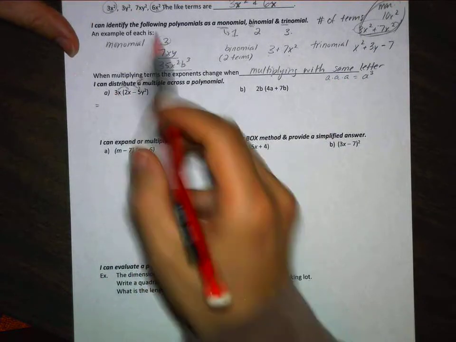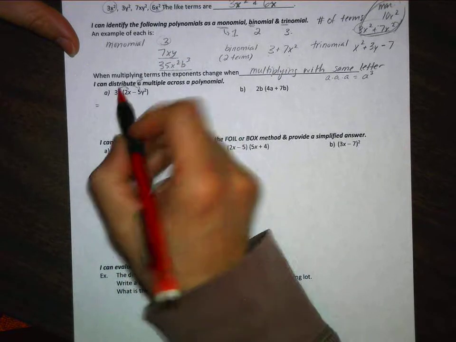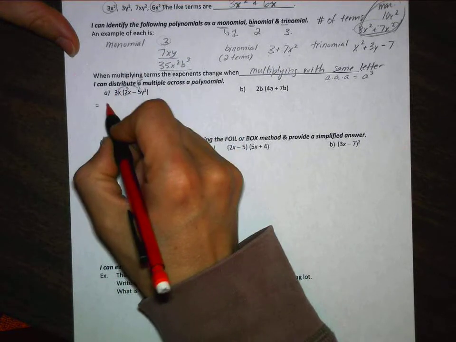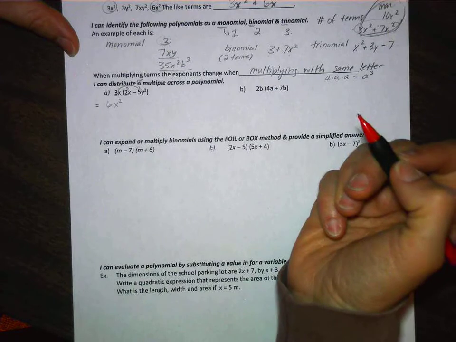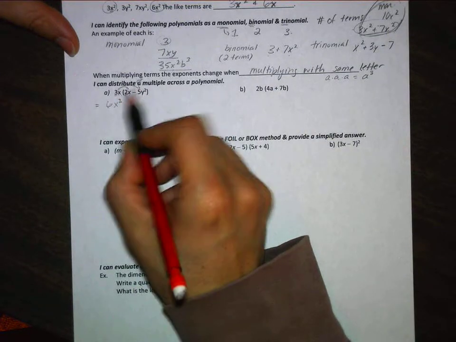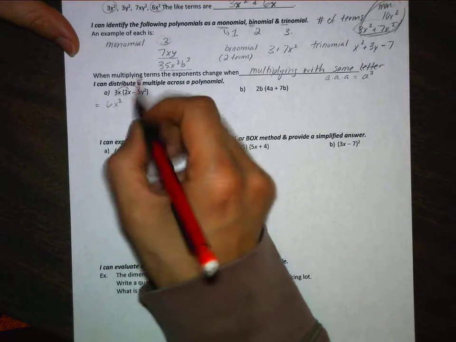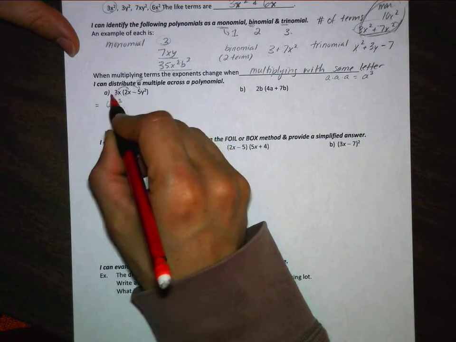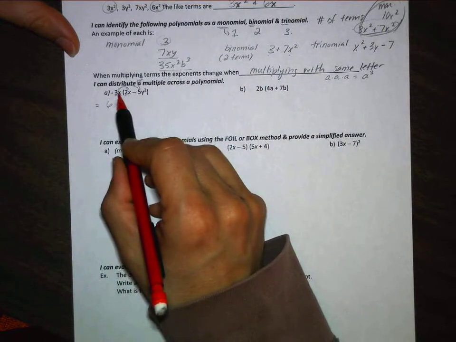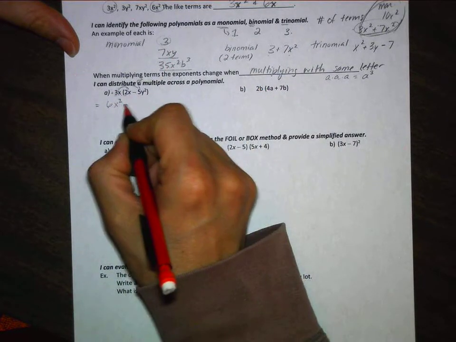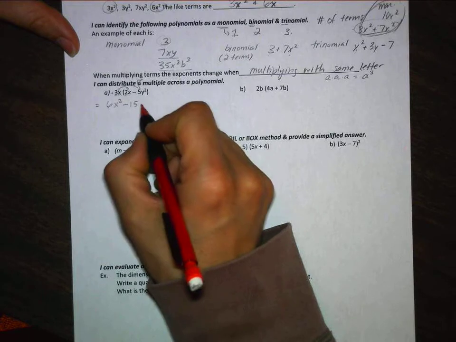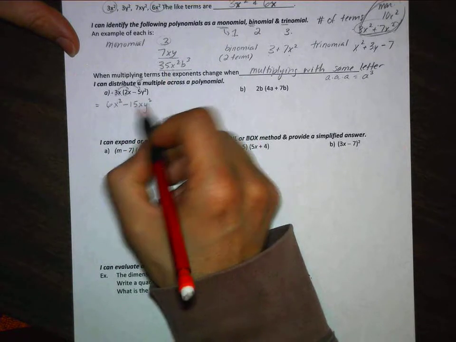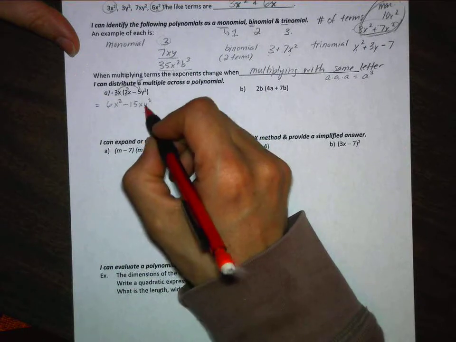So when I do this, 3x times 2x, first you do the coefficients. 3 times 2 becomes 6, and x times x, well, there's 2 x's, so that's x squared. It changes the exponent when there are multiples of that letter. So now we have a negative here, so you can imagine there's a plus in front of that. So a positive 3 times a negative 5, that's going to be negative 15, and an x times a y squared, those are not the same letter, so the exponent doesn't change. You just write them down. So 6x squared minus 15xy squared.